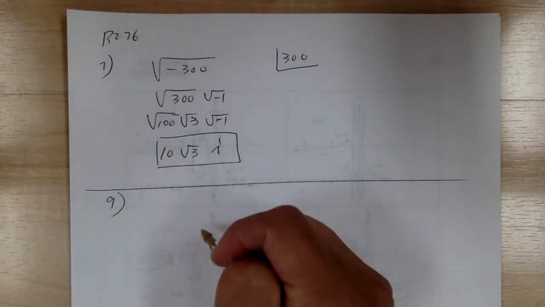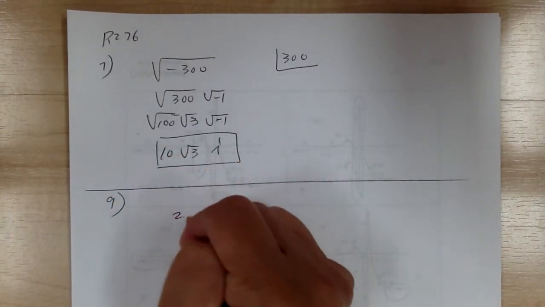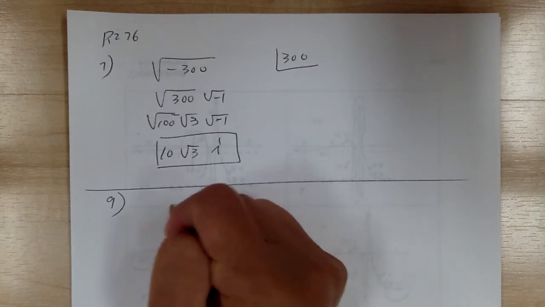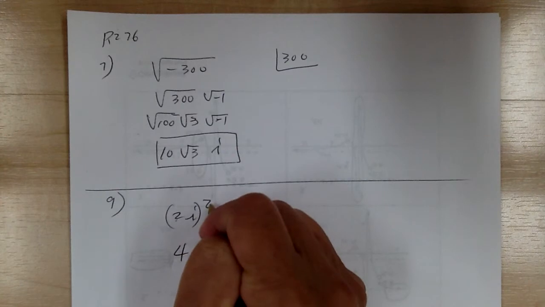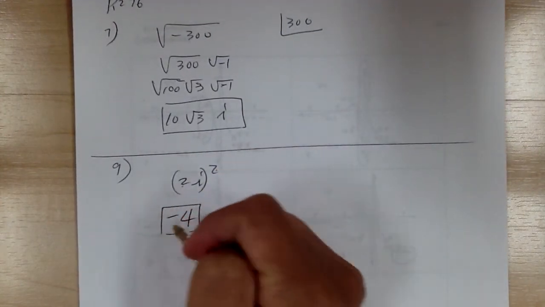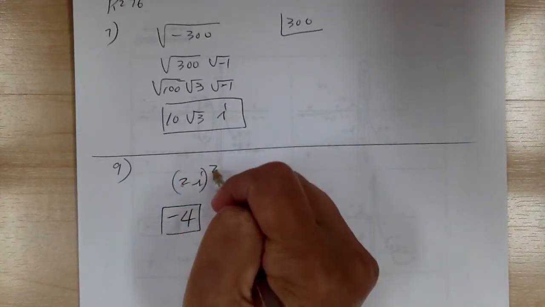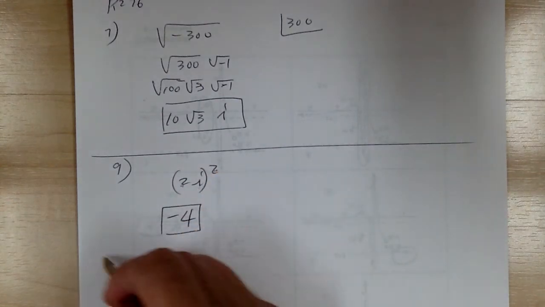Number 9. You have (2i) squared. 2 squared is 4, and i squared is negative 1, so it will be negative 4. Again, 2 squared is 4, and i squared is negative 1.